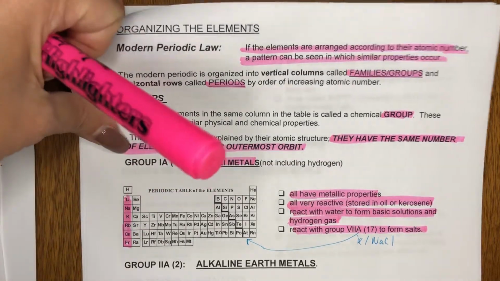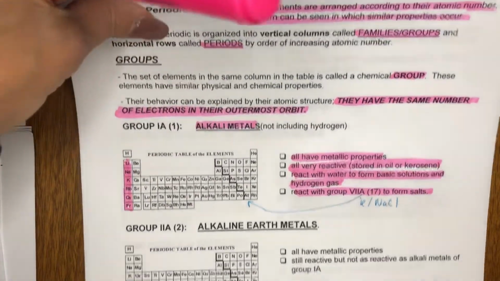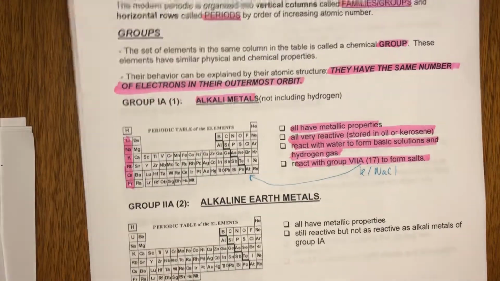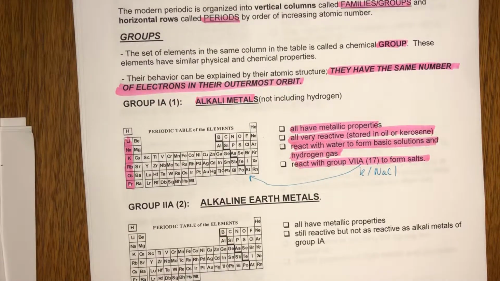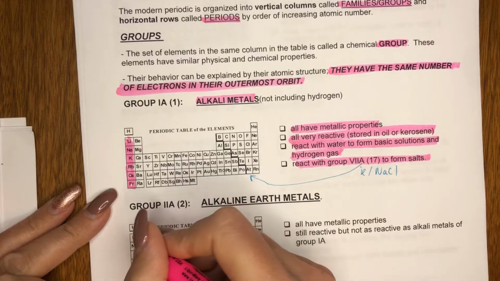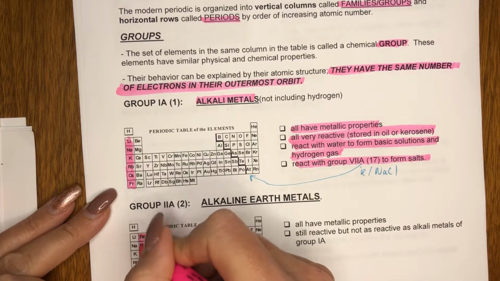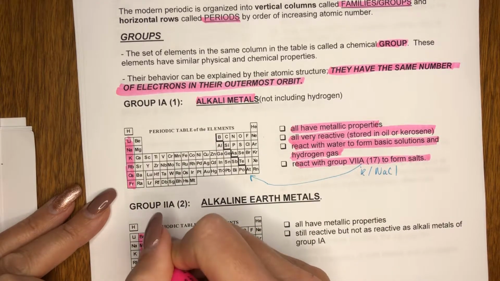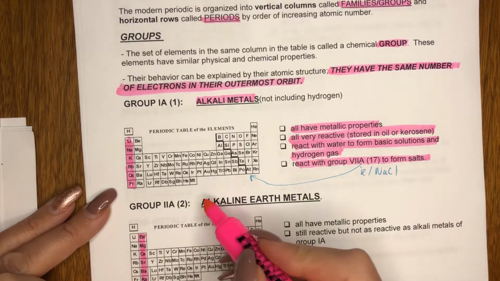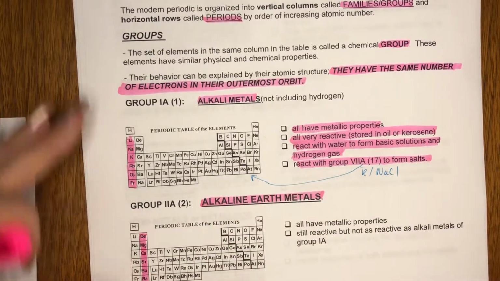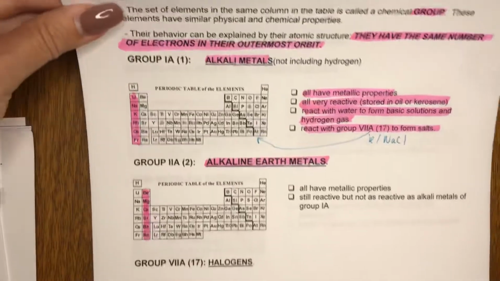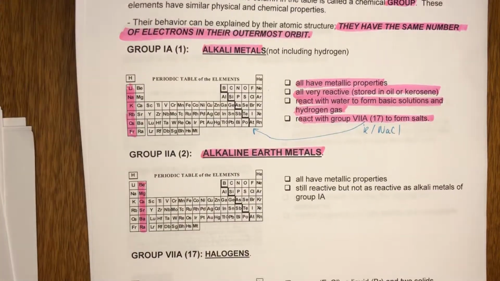The next group we're going to look at are called the alkaline earth metals. And the alkaline earth metals are in column 2. Now they also have metallic properties and are still very reactive, but not as reactive as the alkali metals.